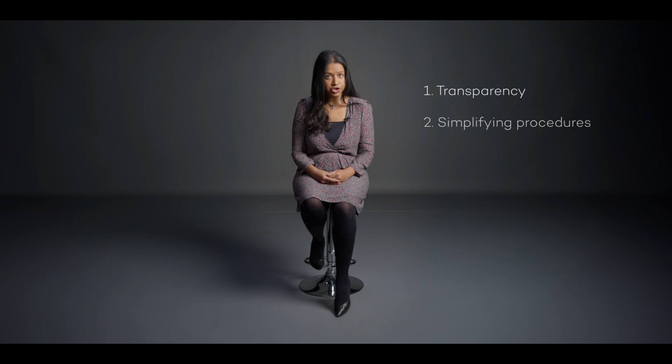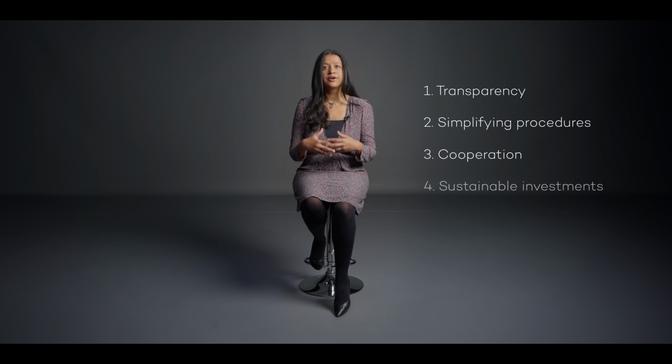The rules cover 4 main areas: improving the transparency of investment measures, simplifying administrative procedures, strengthening cooperation among governments and investors on investment facilitation, and finally, encouraging the flow of sustainable investments.